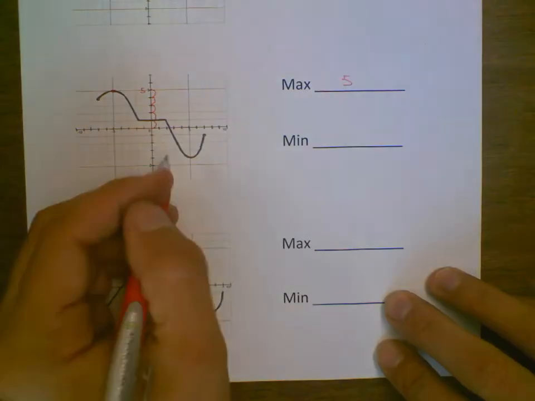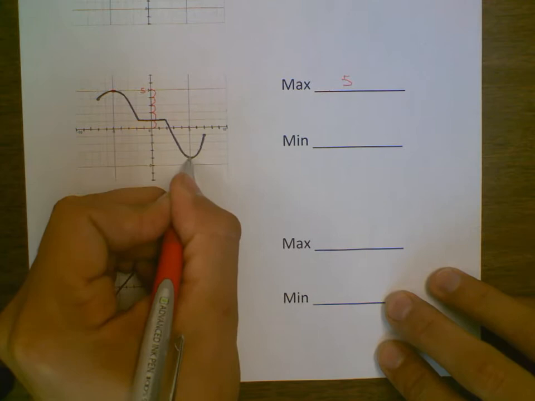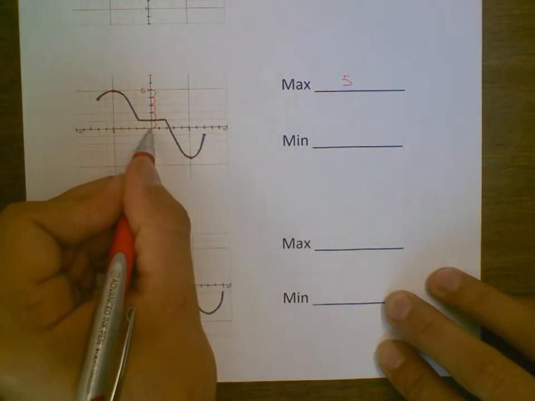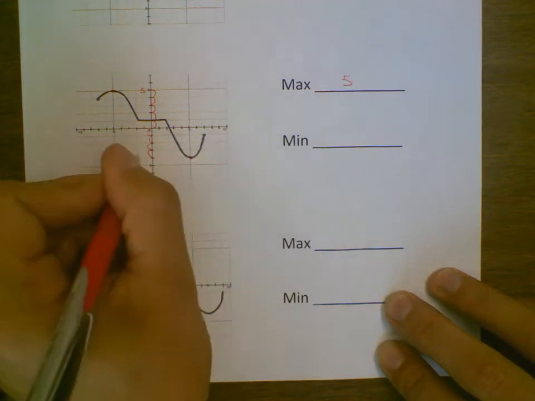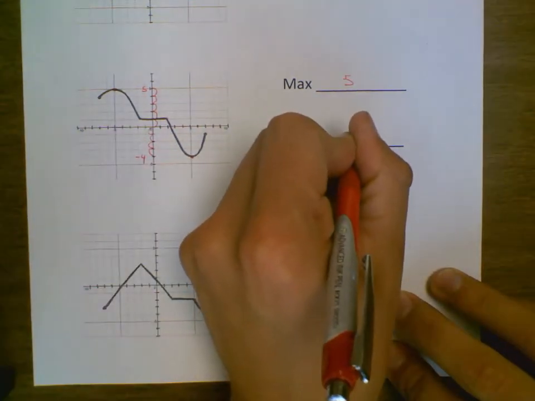Looking at the minimum then, I'm going to take the lowest point on my graph and I'm just going to count to see how many that's gone down. So 1, 2, 3, 4. It's gone down to -4, so my minimum would be -4.